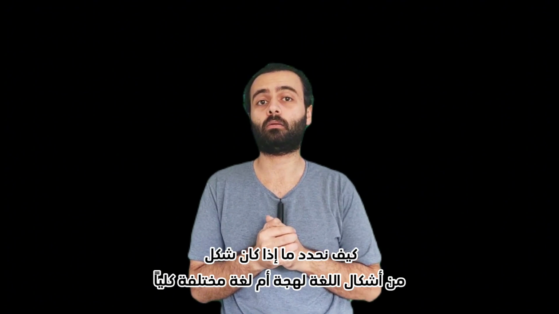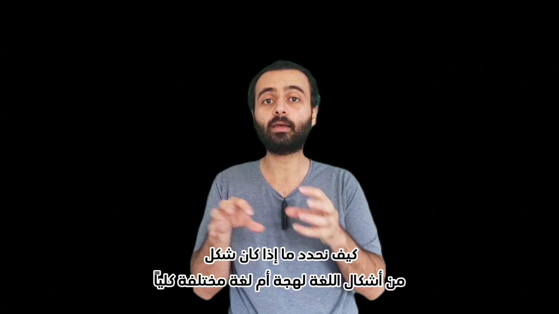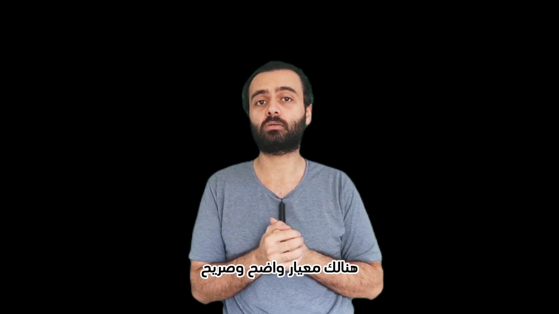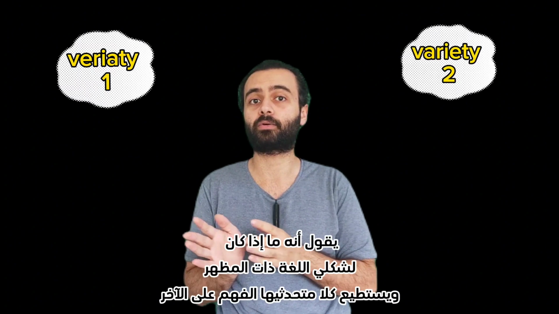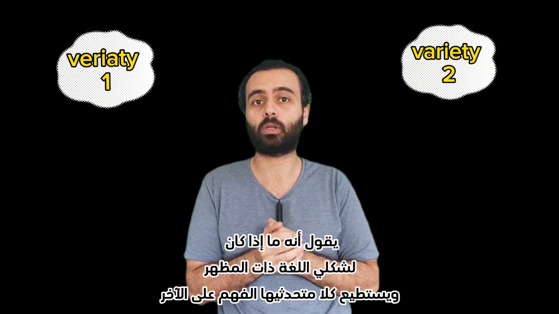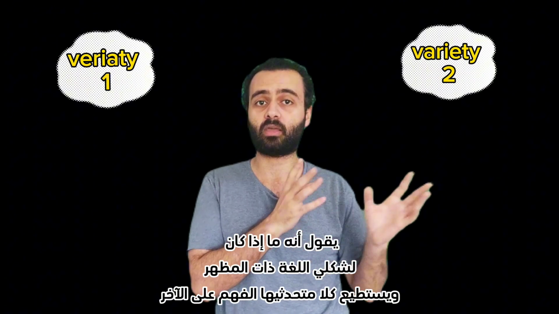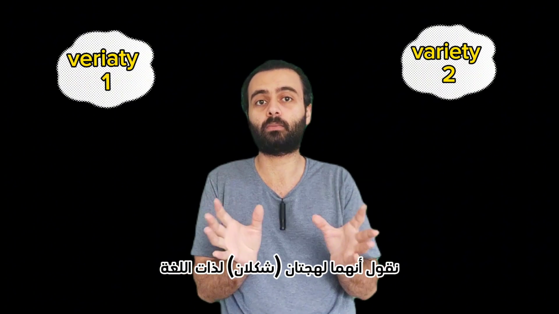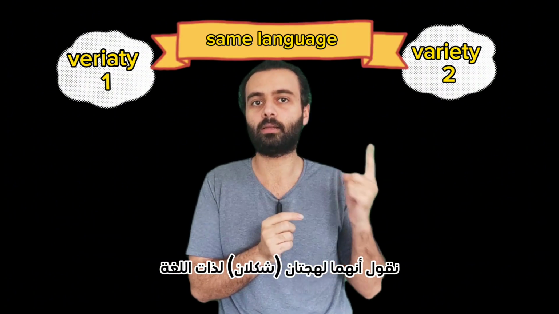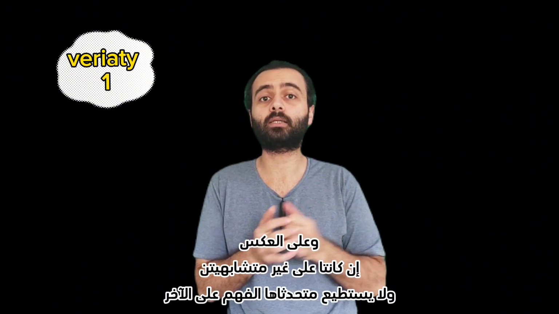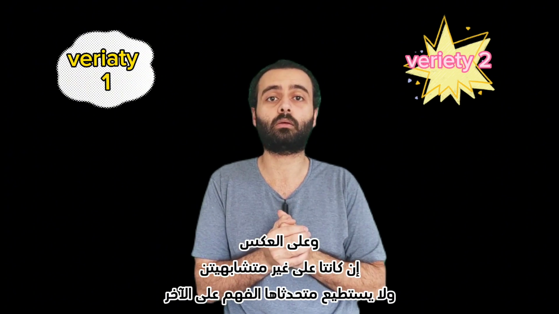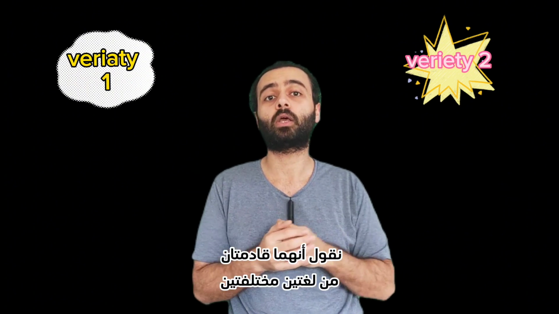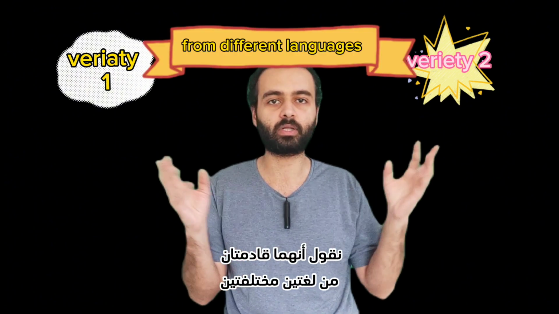How could we determine whether a variety of a language is a dialect of the same language, or a separate language? We have one criterion. If two varieties are linguistically similar and mutually intelligible, which means the speakers could understand each other and vice versa, we can say that the two varieties are from a single language. On the other hand, if two varieties are not linguistically similar and not mutually intelligible, the speakers could not understand each other and vice versa, we can say that they are from different languages.